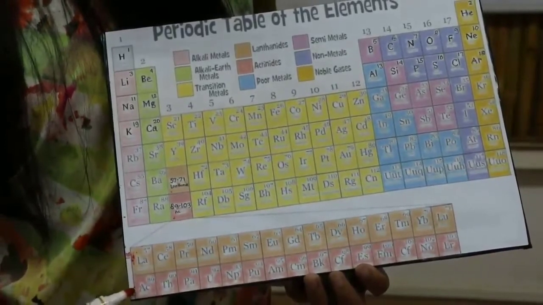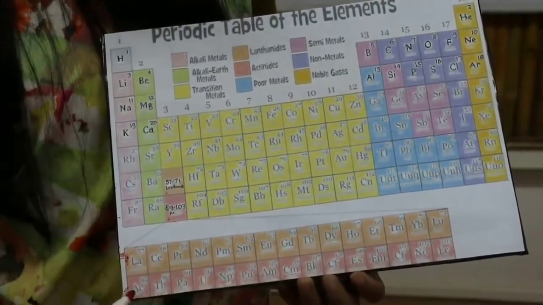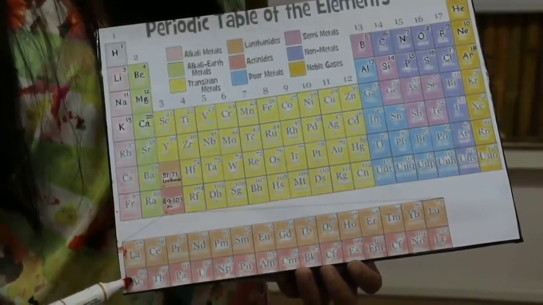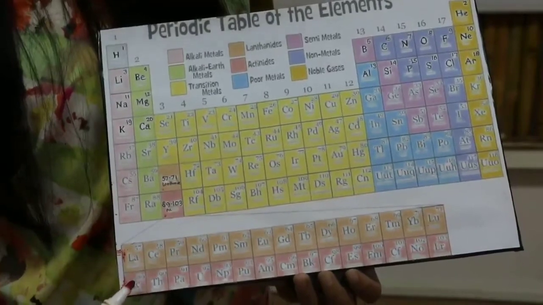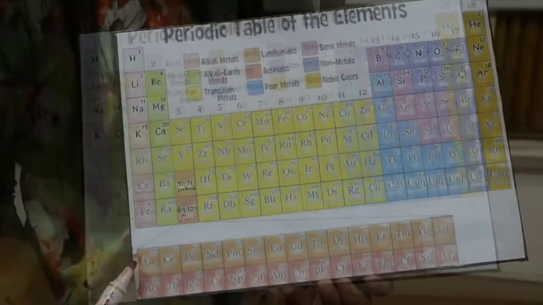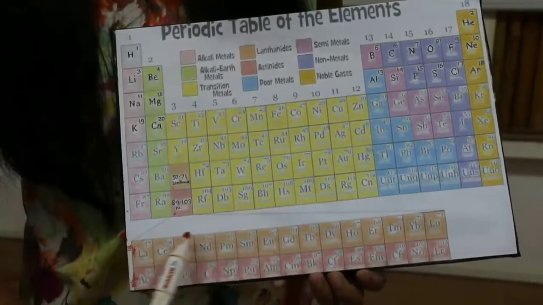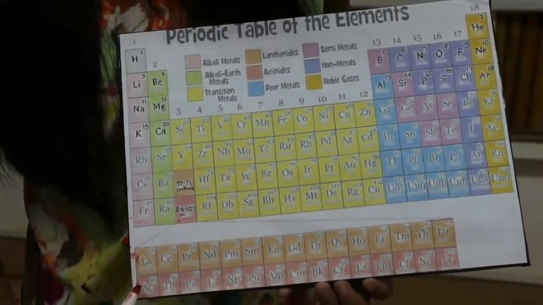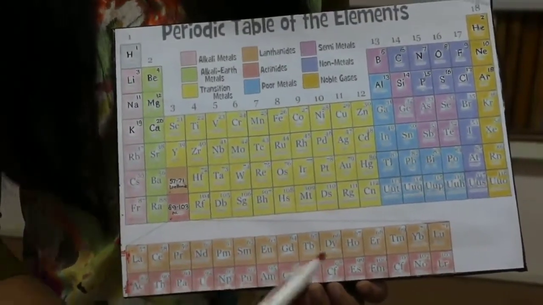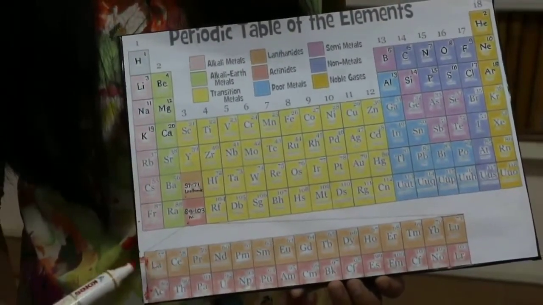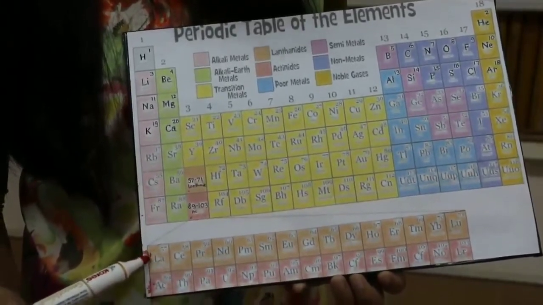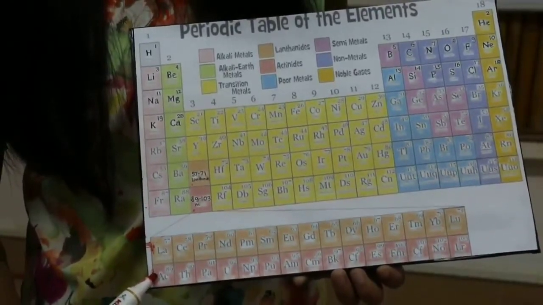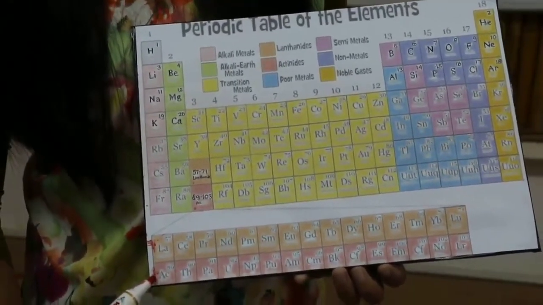And then all these elements here are called the actinide series because it starts with the first element Ac, that is actinium. And all these elements are called radioactive metals. The elements in this block are called rare earth elements, and the elements in this block are called radioactive elements. So these are called the lanthanide series because it starts with the first element La, lanthanum, and these are called the actinide series because it starts with the first element Ac, actinium.